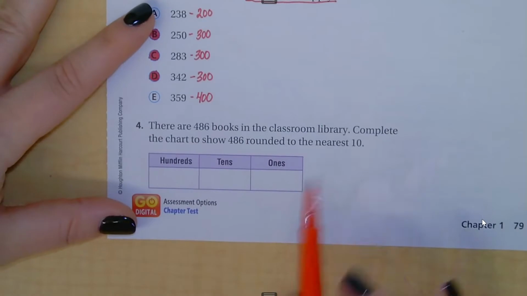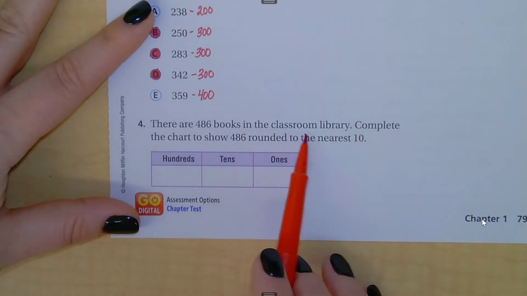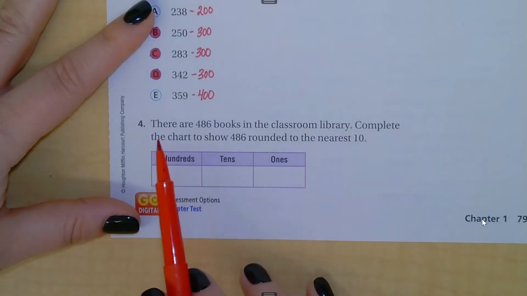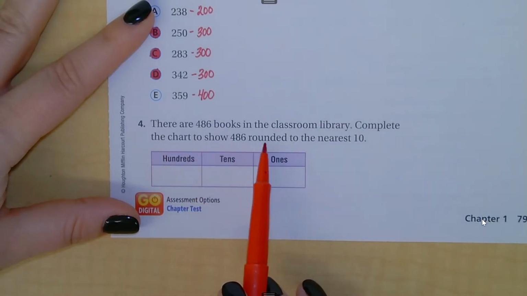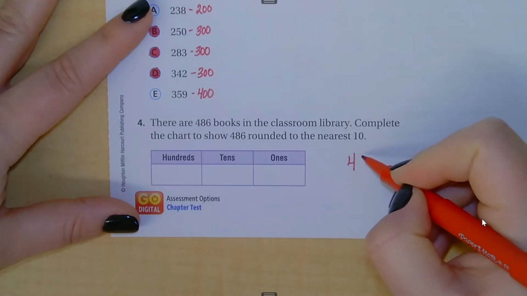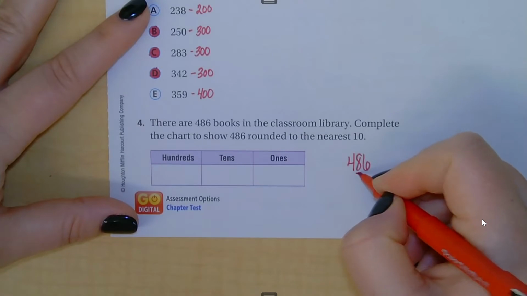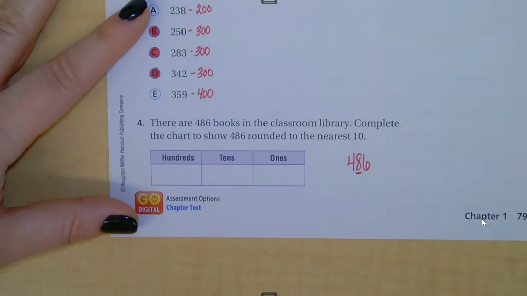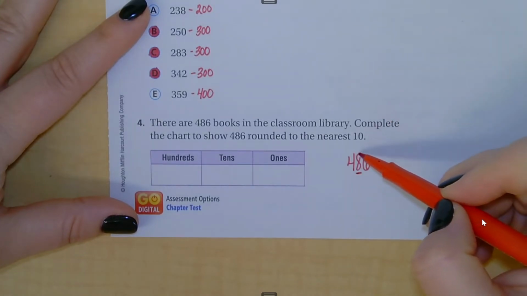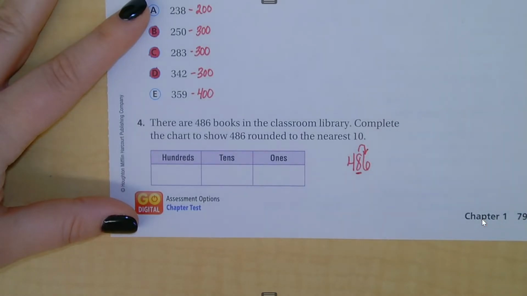Number 4. There are 486 books in the classroom library. Complete the chart to show 486 rounded to the nearest 10. So look at the number 486. We want to round to the nearest 10. So find your tens place. There you go. Look at the neighbor to the right. 6. What does the 6 tell us?